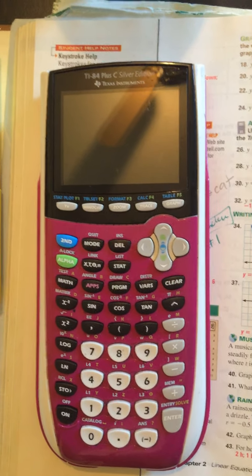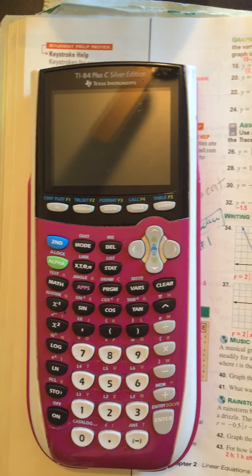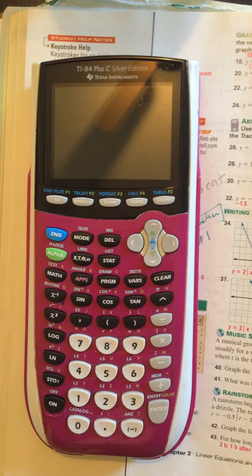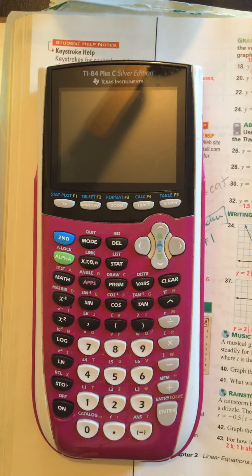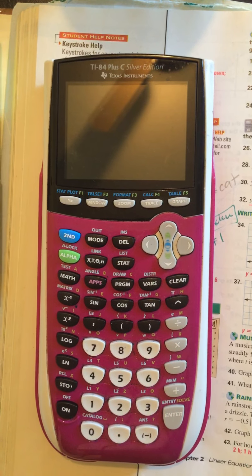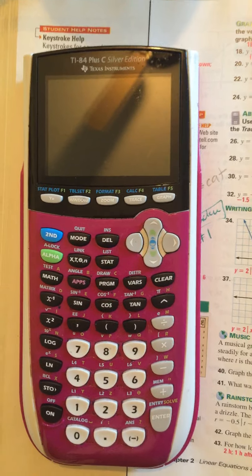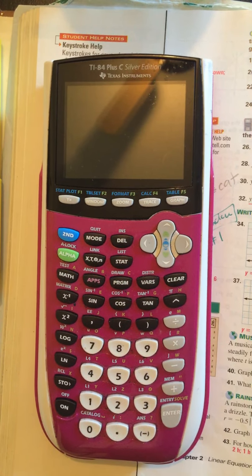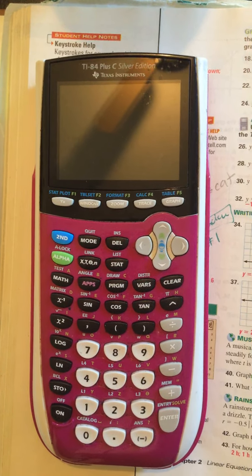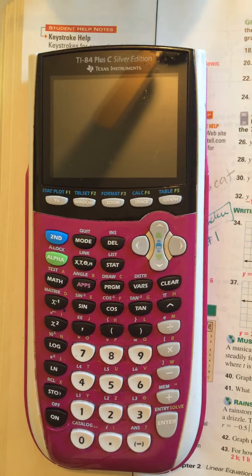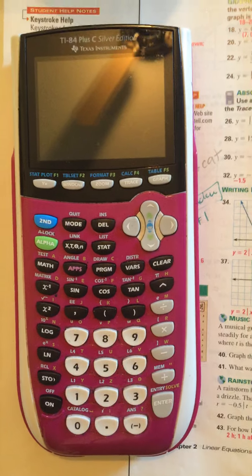We are doing Algebra 2. We are learning to use our TI-84 graphing calculator, and we're going to do absolute value. I'm going to show you how to graph absolute value things on your TI-84 graphing calculator. This will actually work for most of what I'm going to show you with an 82 or an 83, but not all the shortcuts. I'm going to show you 3 ways to do it.